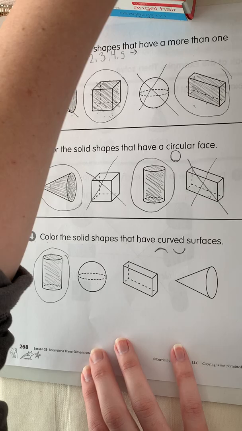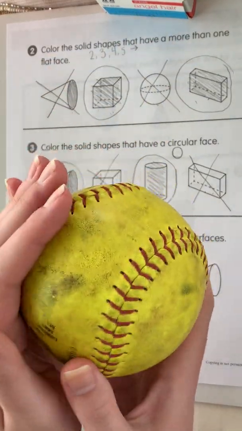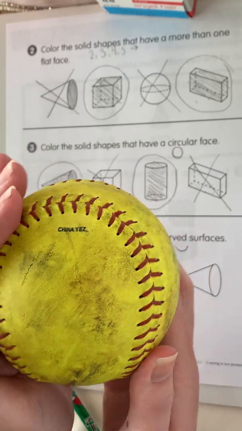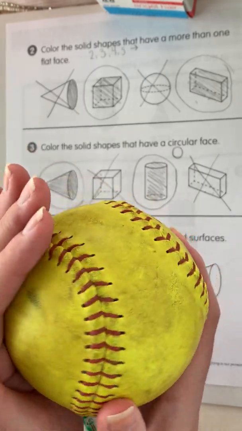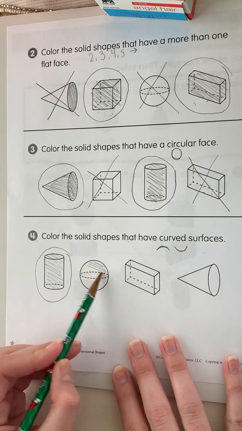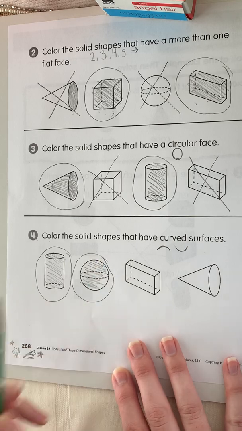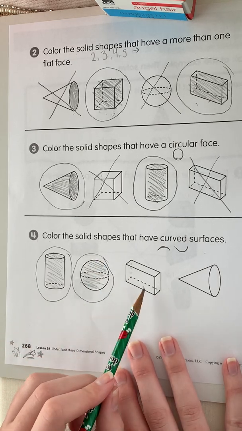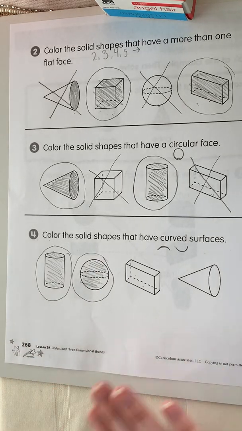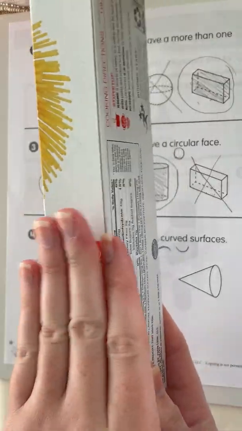Now, if I were to look at the ball, it does have a curved surface. No flat sides here, just curved surfaces. So I'm going to color in the sphere and circle that. Now, if we were to look at the rectangular prism or our spaghetti box, there are no curved surfaces.